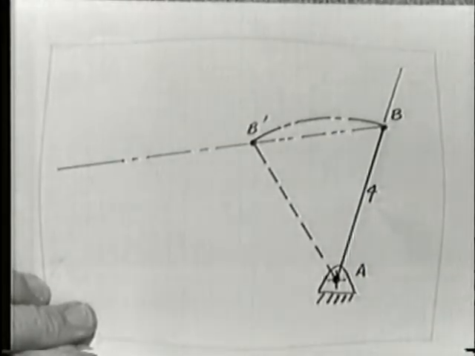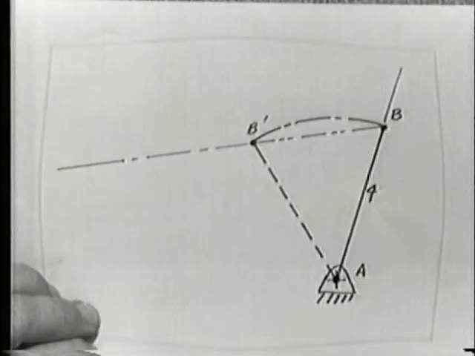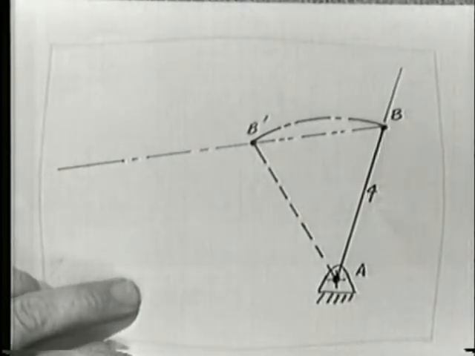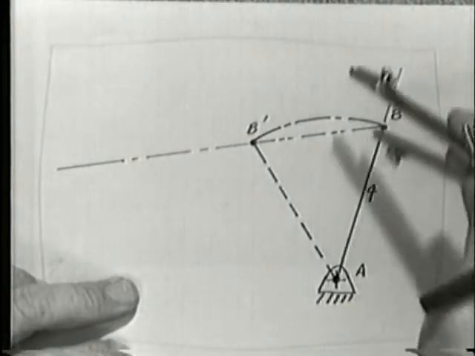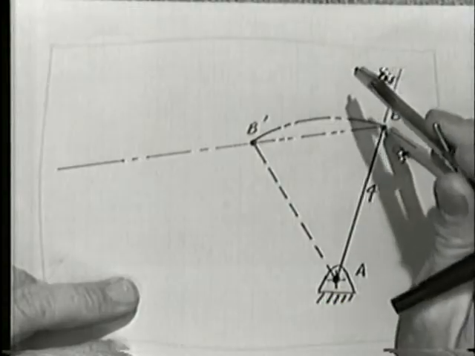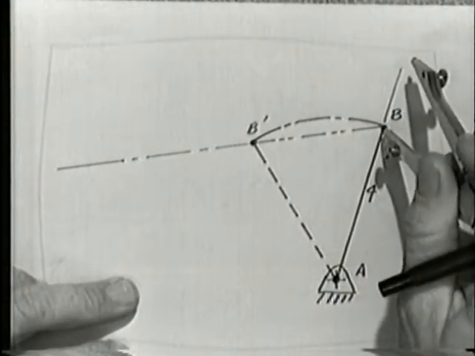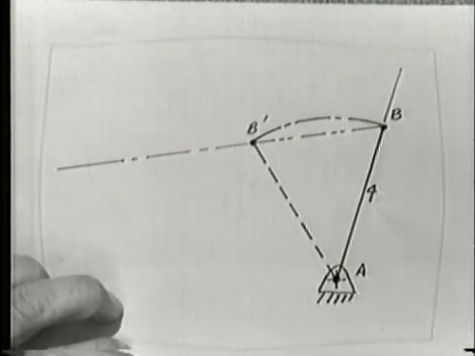You should remember from the lectures that the extreme position of a rocker, or any link in a 4-bar linkage, is defined as that position which occurs when the two links connecting it to the other ground are in line, either extended or overlapped.